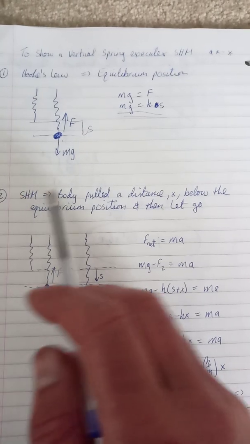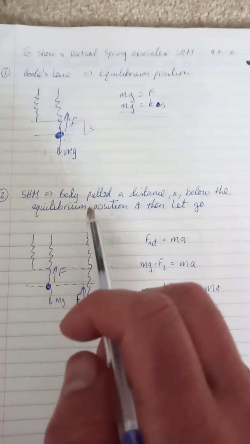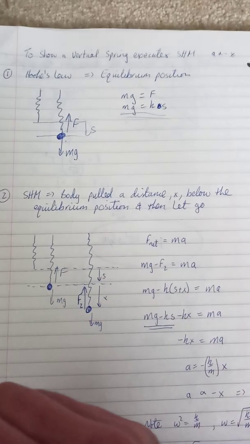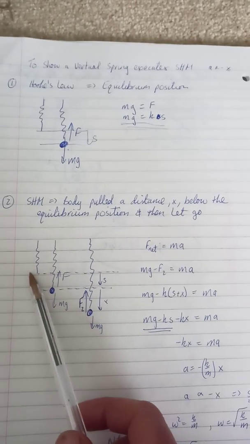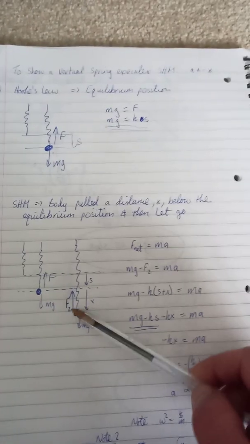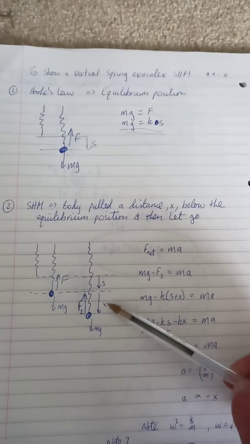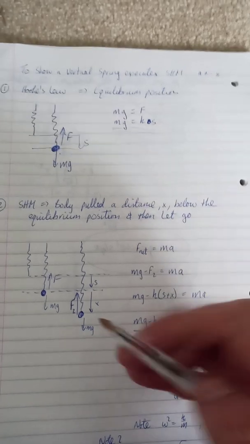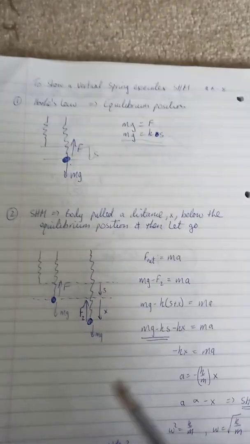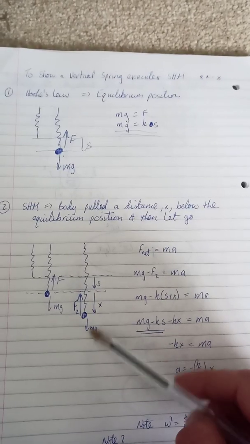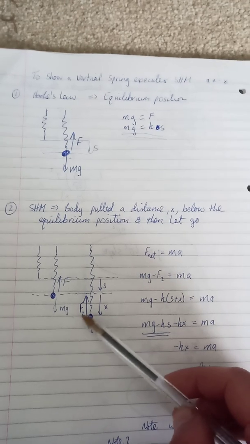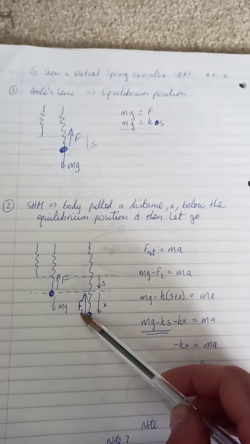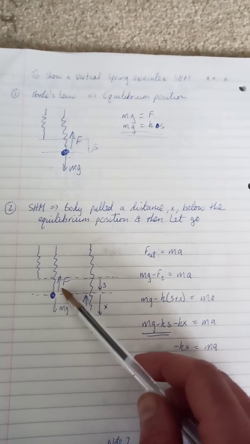Okay, the second thing then is the body is pulled down a distance x below the equilibrium position, and then let go. So we have the natural length, the equilibrium position, and then it's pulled down. I'm saying it's pulled down a distance x. In this case, the two forces acting on it are still the weight, and the restoring force I'm calling F2. F2 is larger than F.